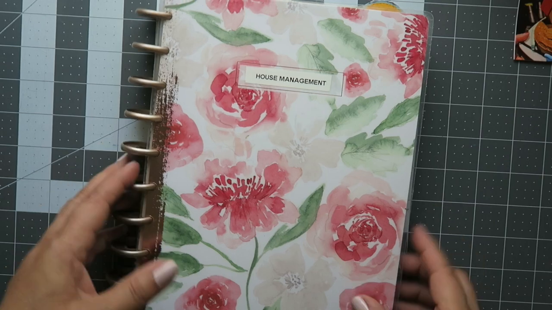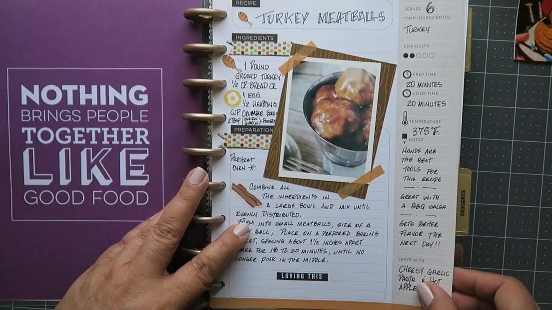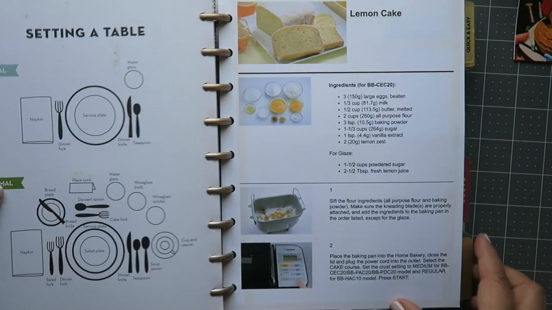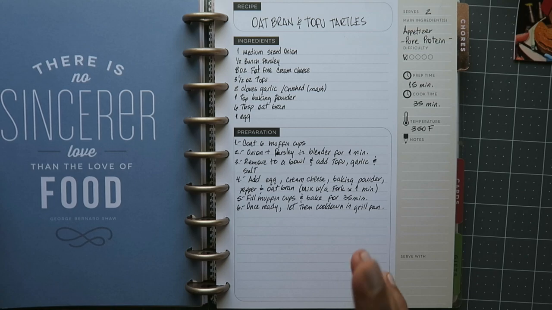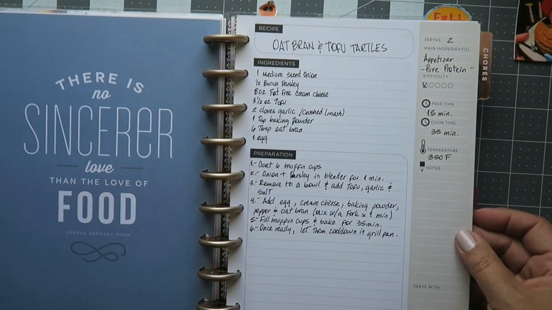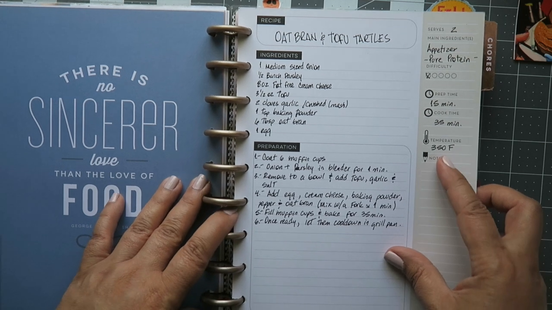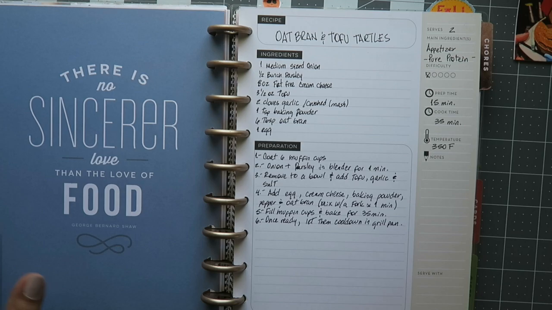If I try to put a link to my house management, I'm sure that I will have to change things here. I have recipes, desserts, and I have done almost all of them. It's not something that, oh, I went to a book and I copied. Some of them are recipes that I got from friends. I want to show you something.